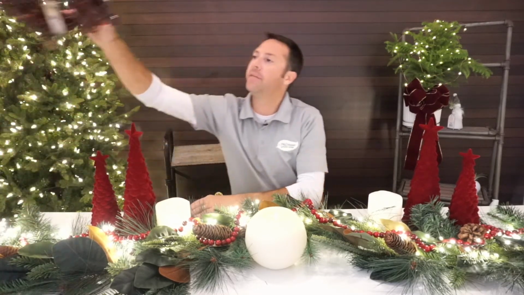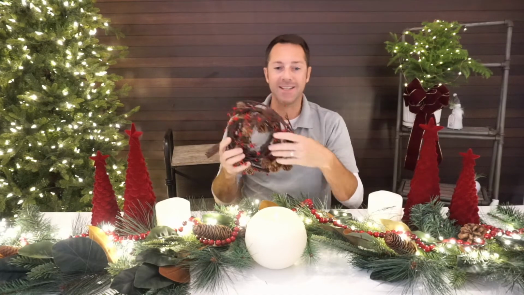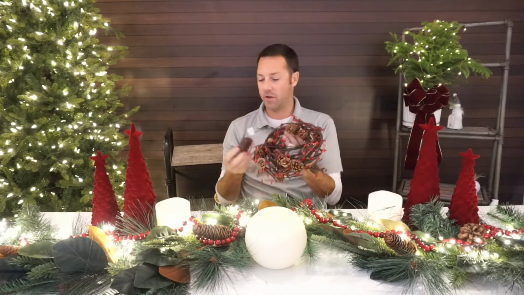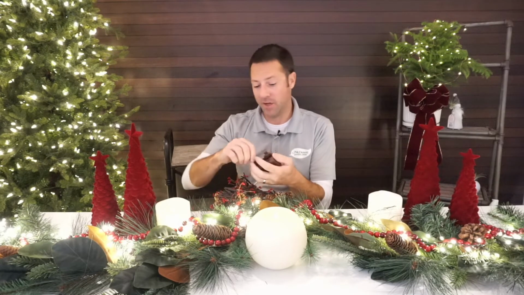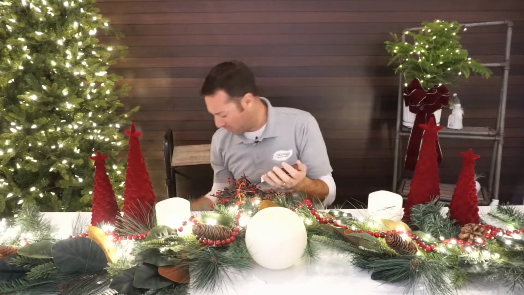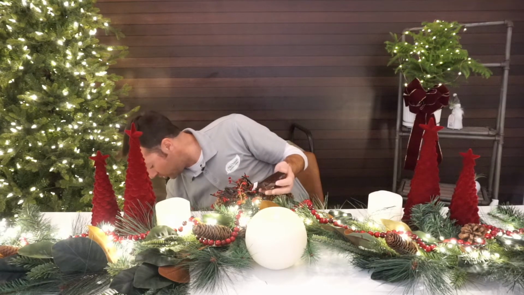All right, so now we got a little bit of red. A red berry pick probably would have looked good. Let me show you this one cool thing that I did grab. This is actually battery operated, and it's got lights, and it's got red berries, and it's got a little bit of pine cone in there. So let me light this up for you, I'll show you. This would look great just by itself. And I thought it was a little bit too big and bulky, so that's why I didn't use it for this.